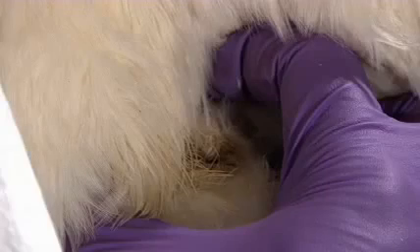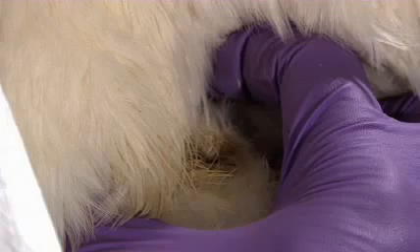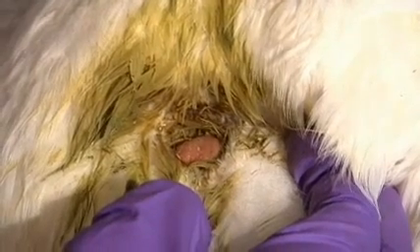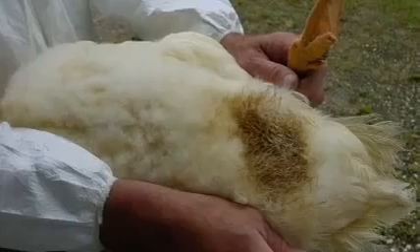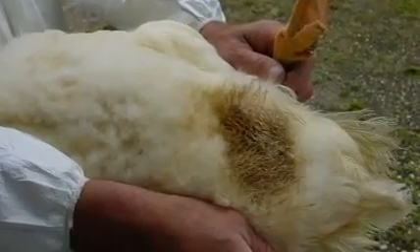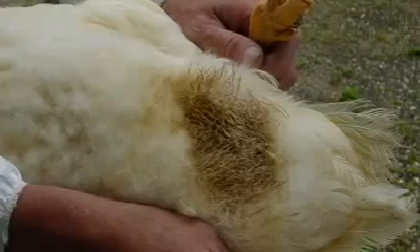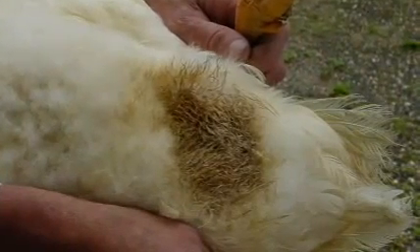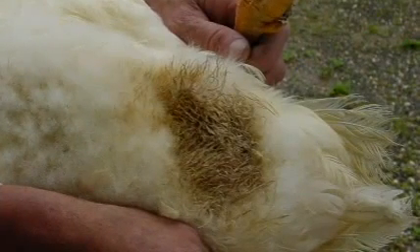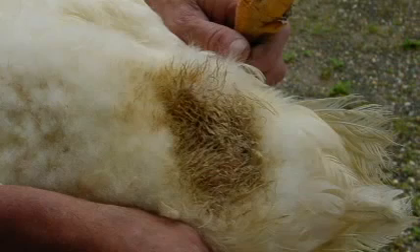Pay particular attention to the area around the vent. The vent should be free of swelling or feather staining. Look for evidence of diarrhea or pasting vents. In pasting vents, dried fecal material accumulates around the cloaca. This condition can be associated with incorrect temperature conditions or chronic enteric disease.